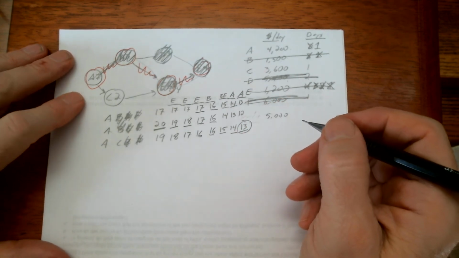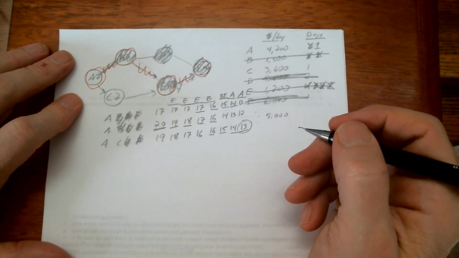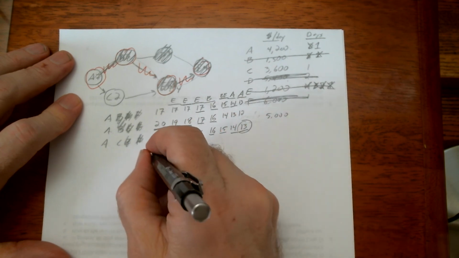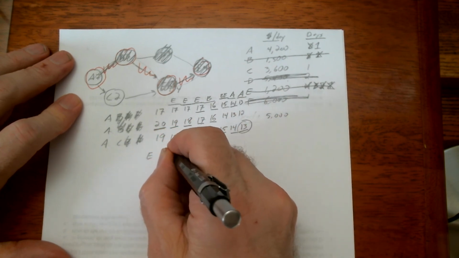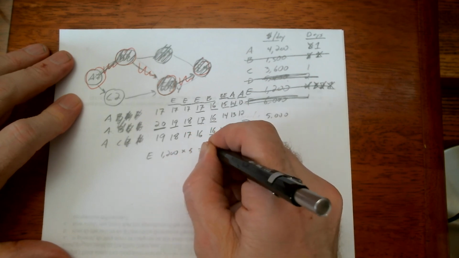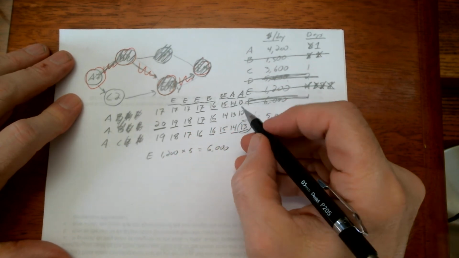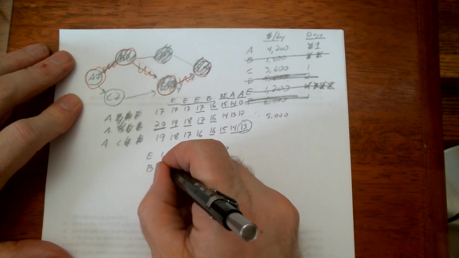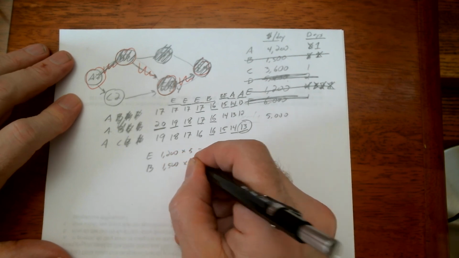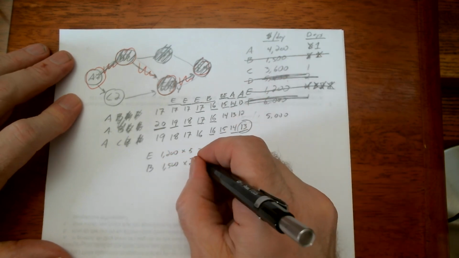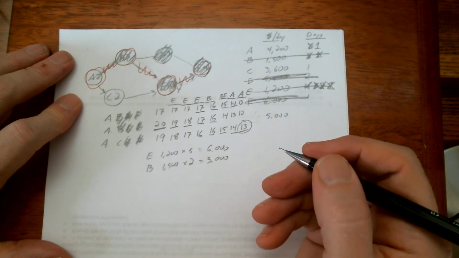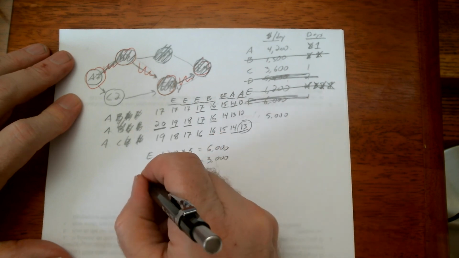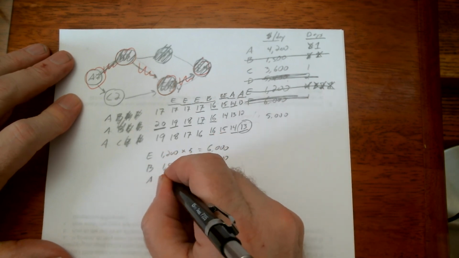And let's see what the net profitability of these decisions is. So we crashed E 1, 2, 3, 4, 5 times. So crashing E, $1,200 times 5, $6,000. And we crashed B 2 times. Don't ask me why I'm doing it in this order. Doesn't matter. So B was 1,500 times 2 is $3,000. So E and B, and then A crashed twice.